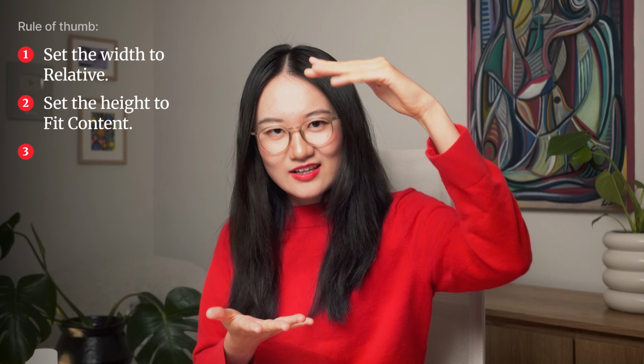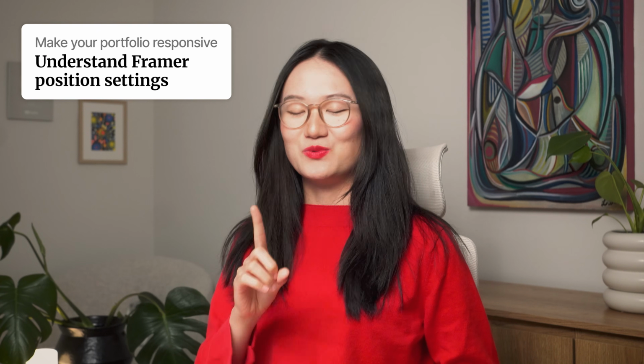We talked about 6 different settings, and here is a good rule of thumb. For most layers, set the width to relative and the height to fit content, and start from outer parent layers first, then work your way into child layers. That's it. Good luck. You already learned the hard part, and this part is pretty intuitive.